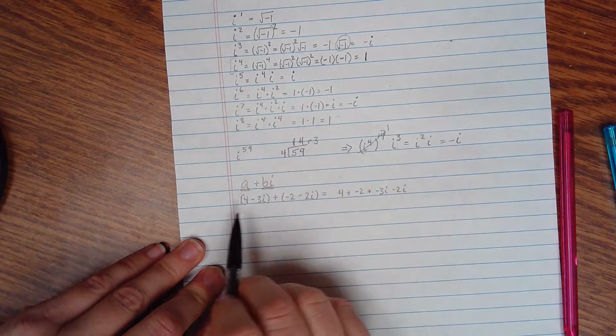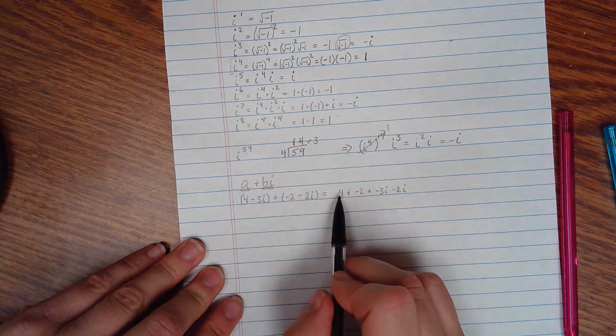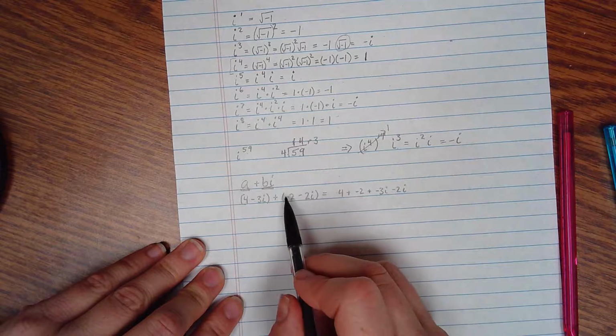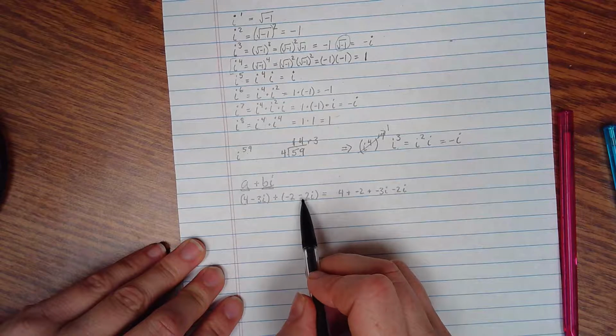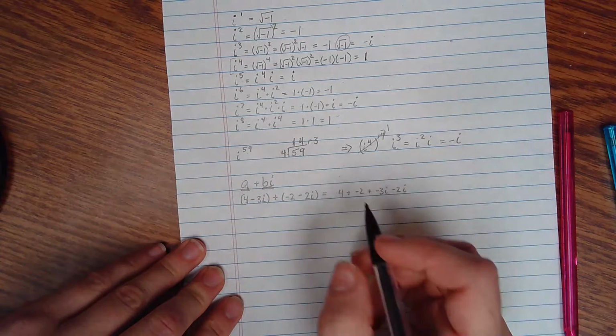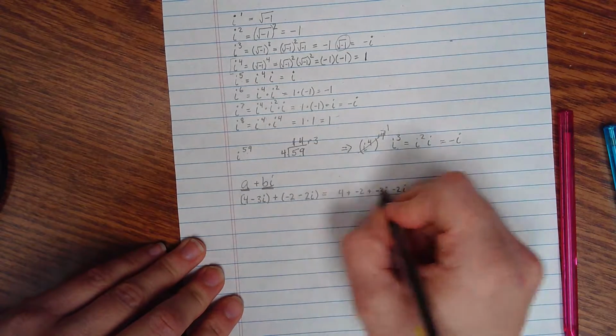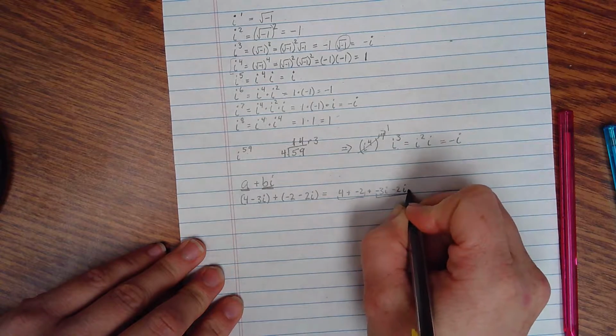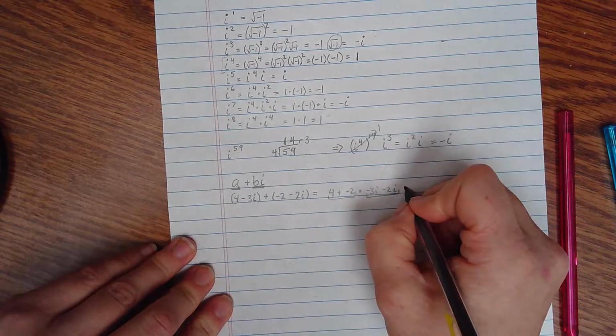Okay? Now, the signs, remember to keep them in front of the number that you're working with. We don't want this negative 2 or minus 2i to become a positive 2 over here. All right, now that I have them grouped together, I will simplify the real part and then simplify the imaginary part.